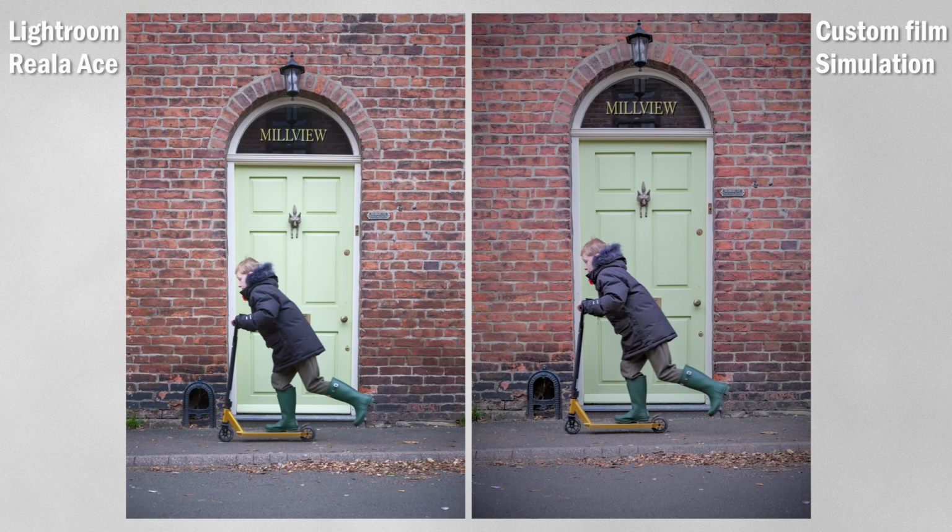I like the look, very journalistic, and I like journalistic-type images. So I'll quickly bring them up on the screen now, the two pictures, so you can see what I was talking about. I will label them accordingly so that you can see which one is my film simulation, what I guessed Reala Ace would be before I even knew it was coming out.